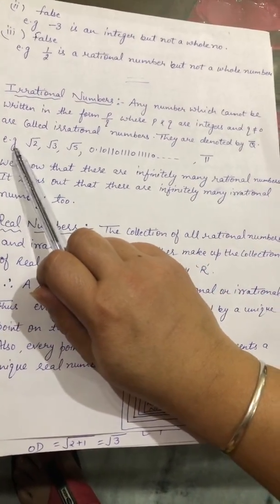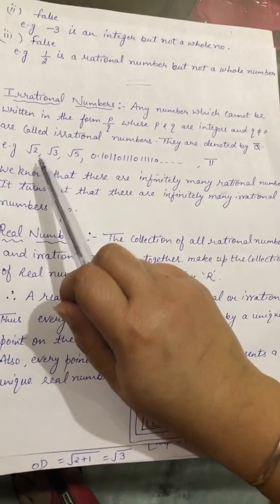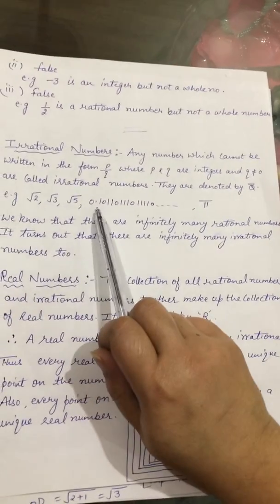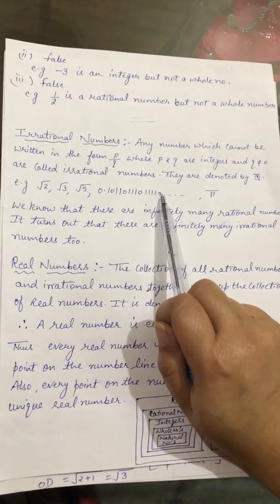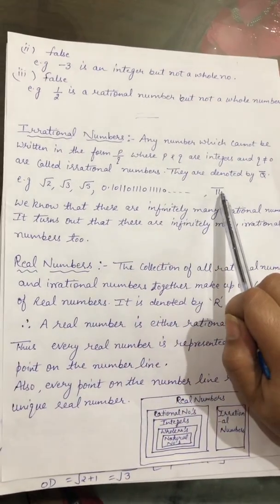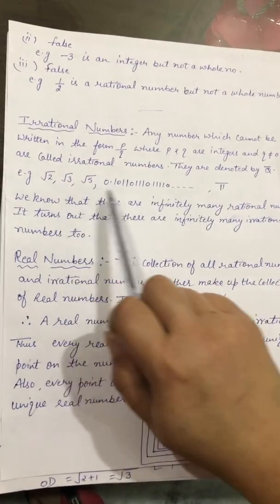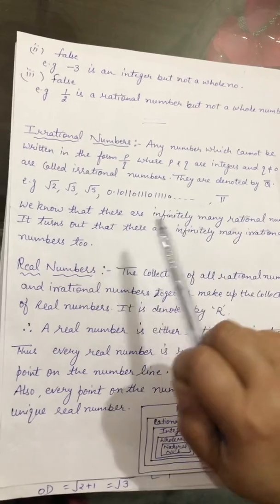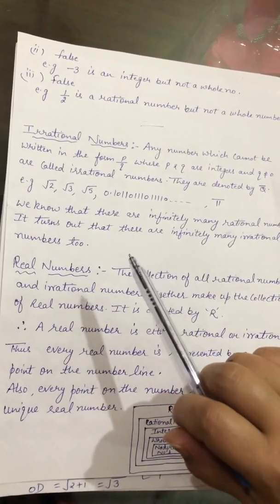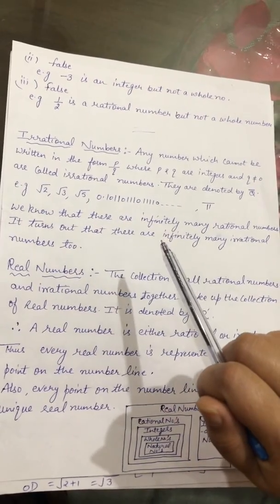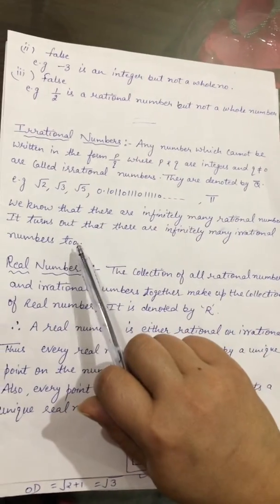So examples of irrational numbers are root 2. This is the symbol of square root. So root 2, root 3, root 5, 0.10110111..., and so on, along with pi. Pi is also an example of an irrational number. So these all are examples of irrational numbers. Children, you know that between two given rational numbers, there lie infinitely many rational numbers. In the same way, there are infinitely many irrational numbers too.